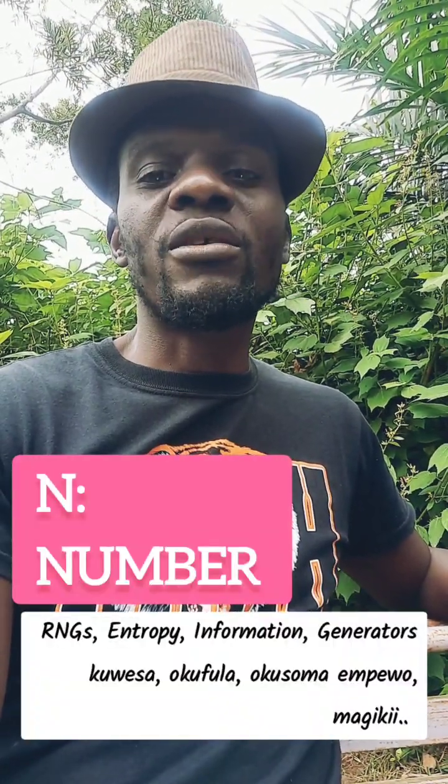Then N is number. Number actually in T, that command is for generating random numbers.